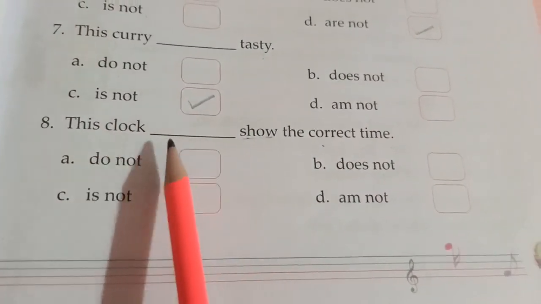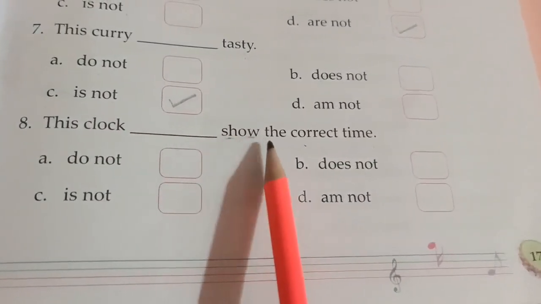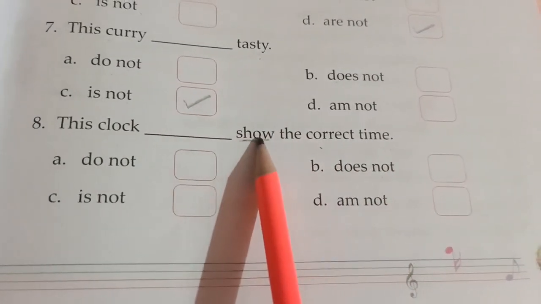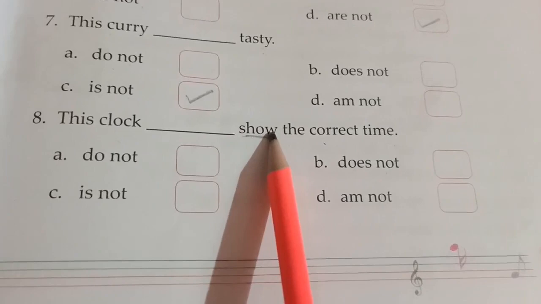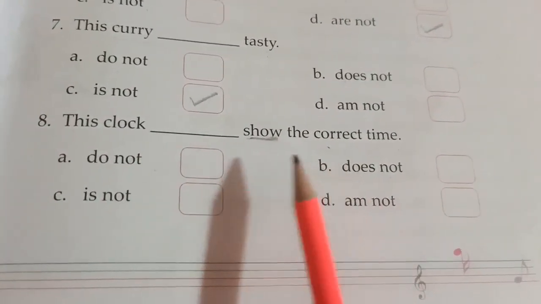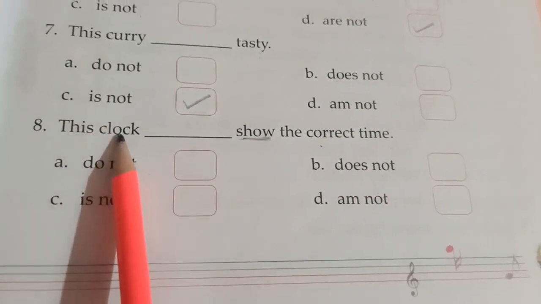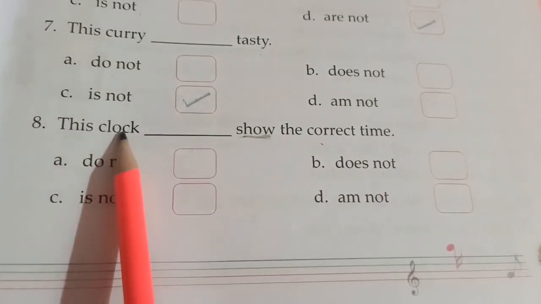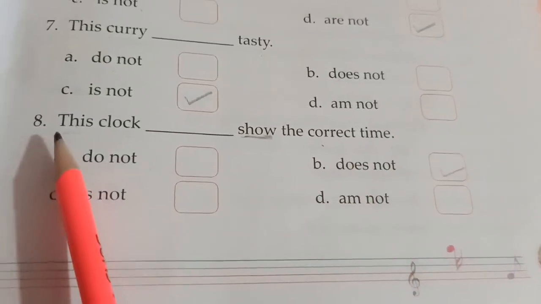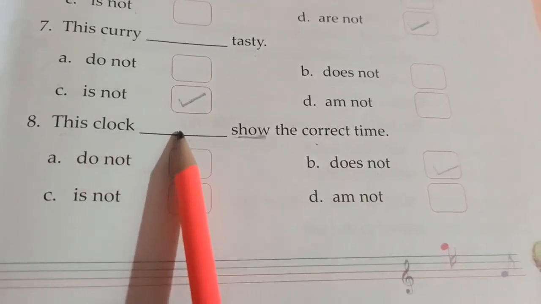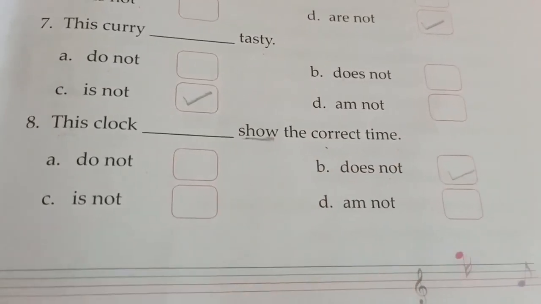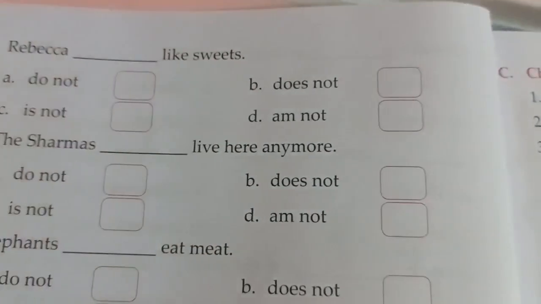This clock dash shows the correct time. Here children you can see show is a verb word, so we can take do not or does not. So we will see this clock. This clock is a singular subject, so we will take does not. This clock does not show the correct time. Okay. Now turn the page.